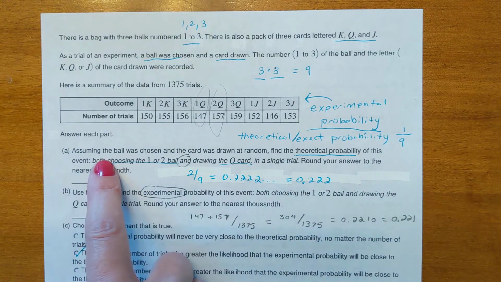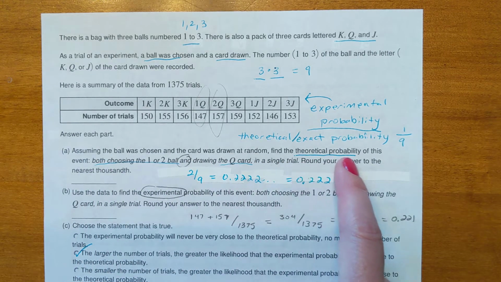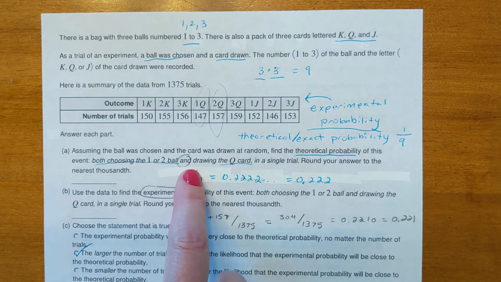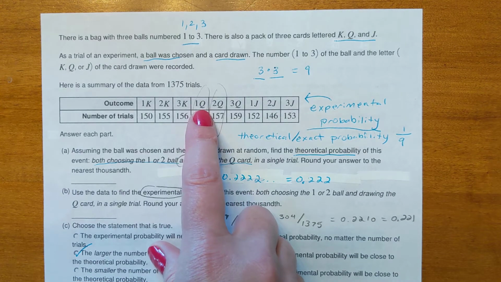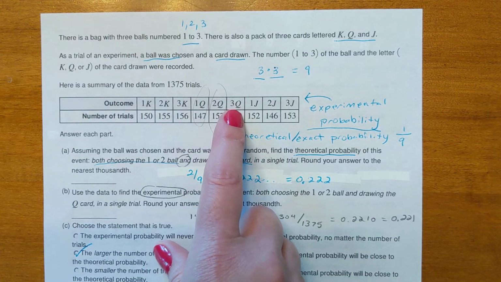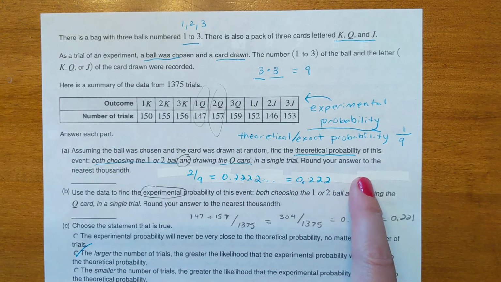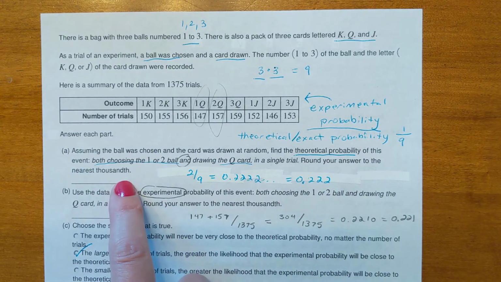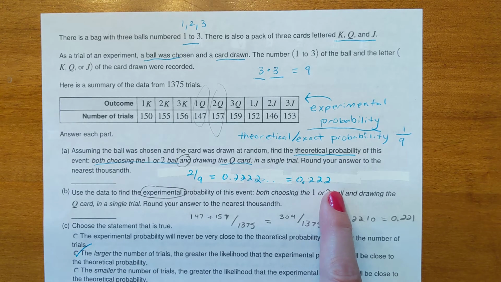So letter A, assume the ball was chosen and the card was drawn at random. Find the theoretical probability of this event, both choosing the 1 or 2 ball and drawing the Q card. So that's right here. The number 1 or 2 and the letter Q. So that's 2 out of 9 possibilities. That's the theoretical probability, 2/9 or 0.2 repeating. So to the thousandth place, which is 3 decimal places, it's 0.222.